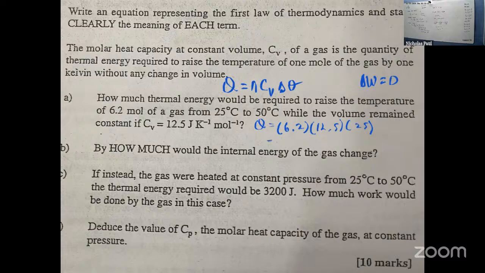How much did you all get? Right, so 1937.5 joules. Nice. How much internal energy? We know that internal energy is energy supplied by work done, right?